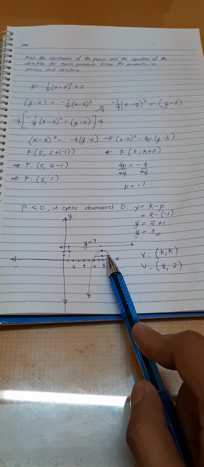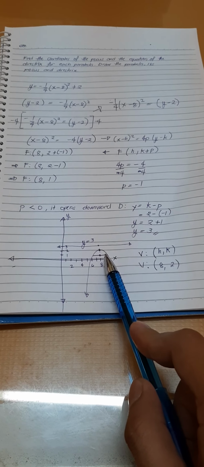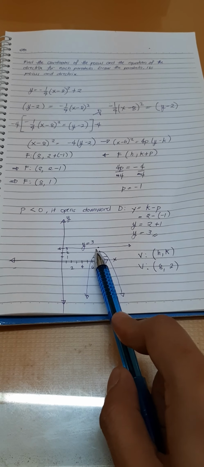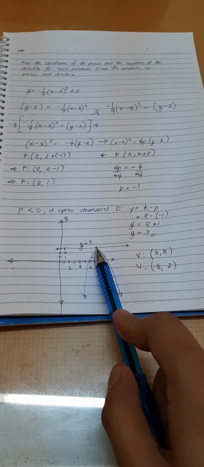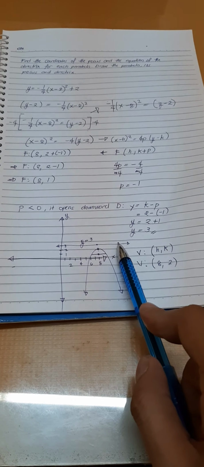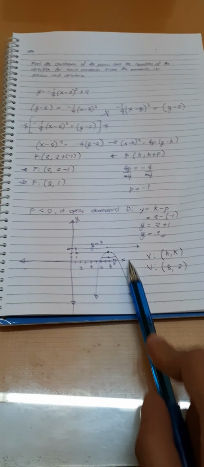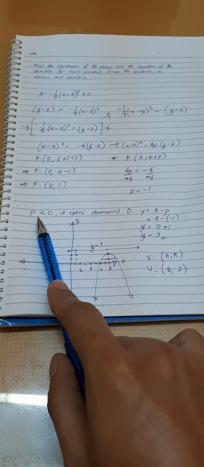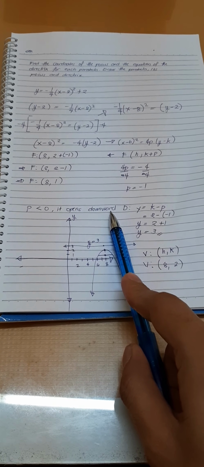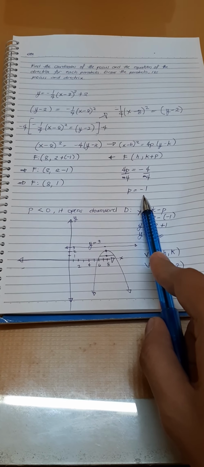So next will be the line of our directrix. So we have it here. So y is equal to 3. This is the equation of our directrix. Don't forget to label your graph. Take note, class, that p is less than 0, so it opens downward, since p is equal to negative 1.